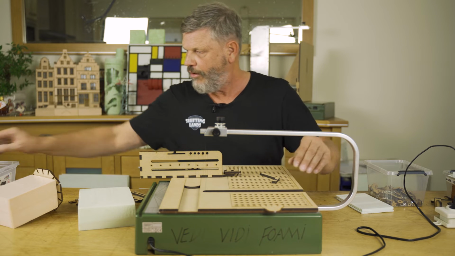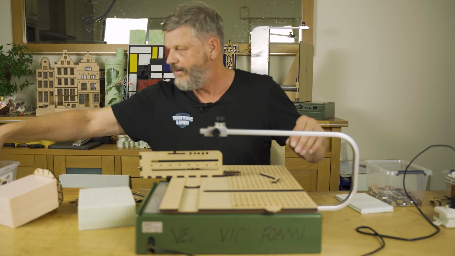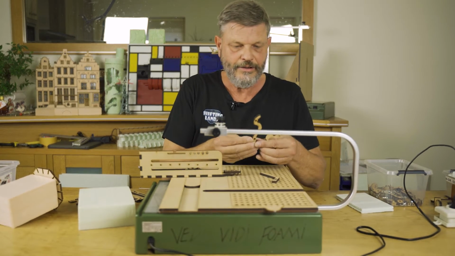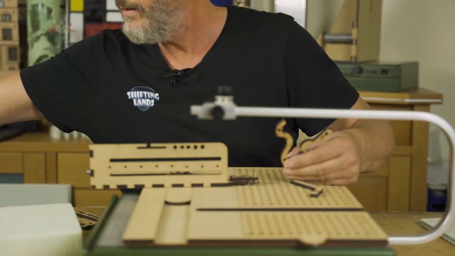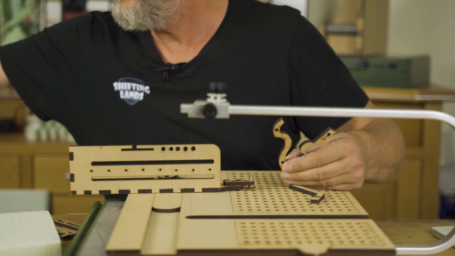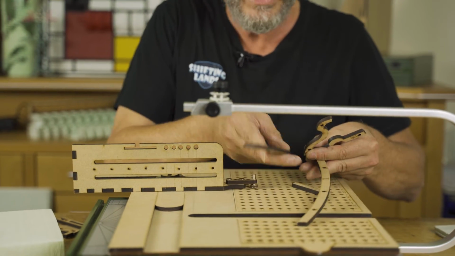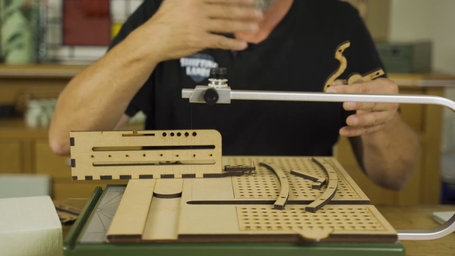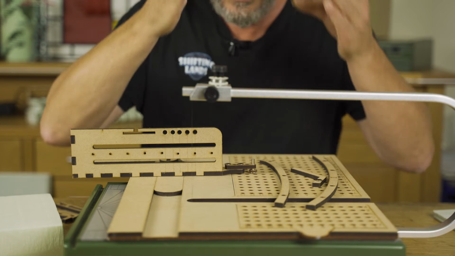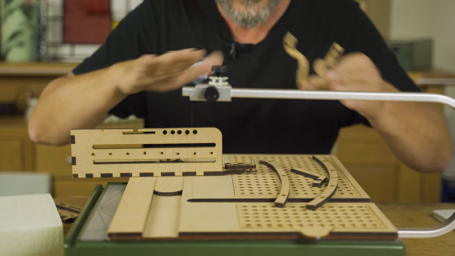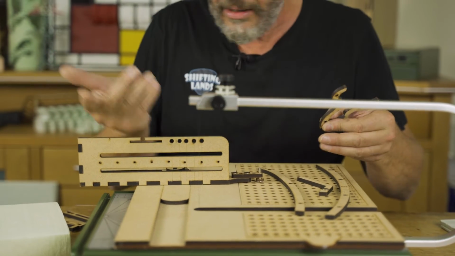Now, as you probably know, there are a lot of basic shapes for curved elements like spires, zeppelins, stairways.